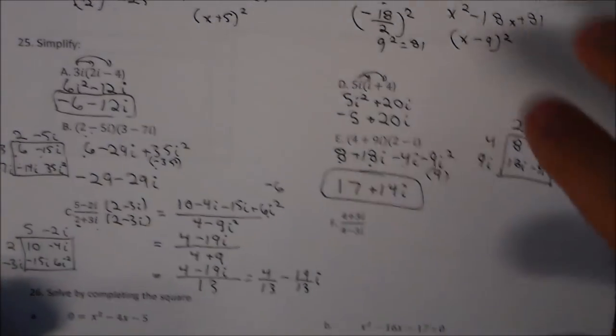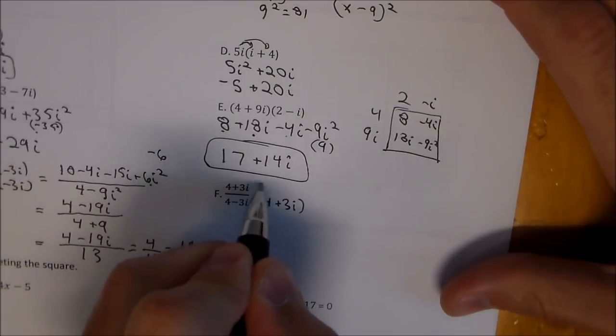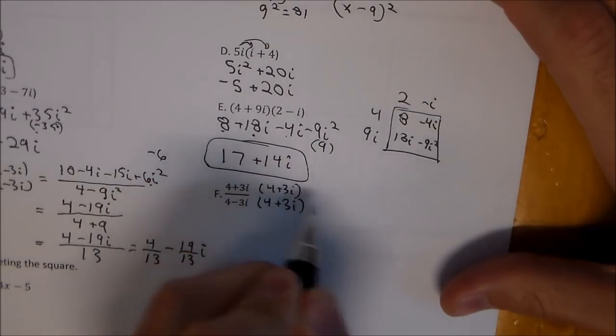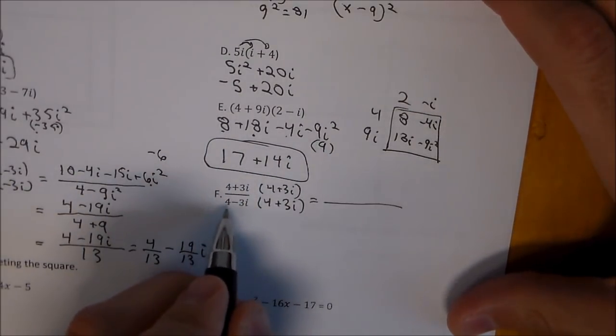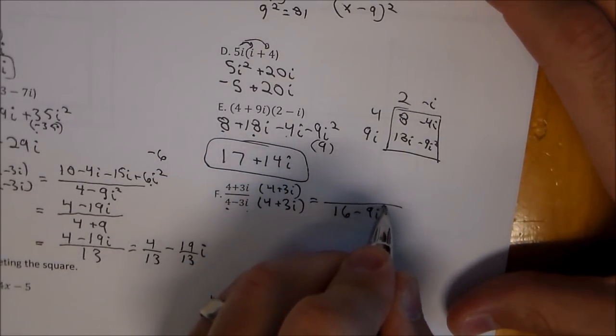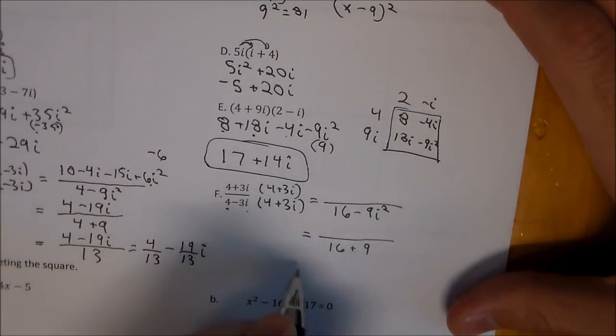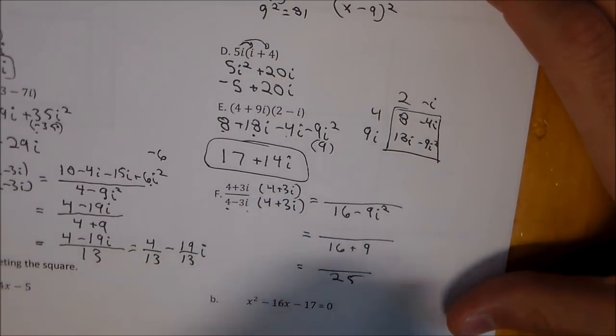For the last one here, we're going to multiply by the complex conjugate, so that's going to be 4 plus 3i to the top and bottom. So the denominator, as before, is the first term squared minus the second term squared, 16 minus 9i squared, which is then going to be 16 plus 9, and then eventually 25.